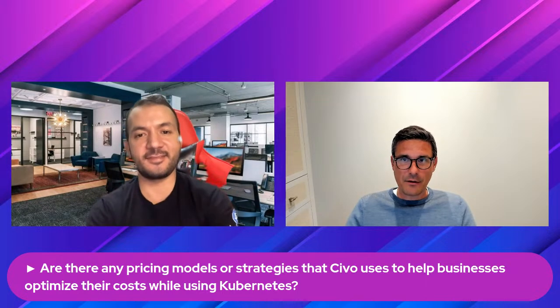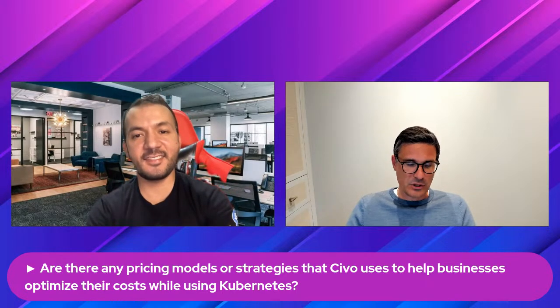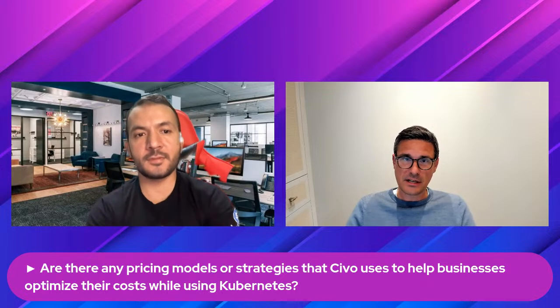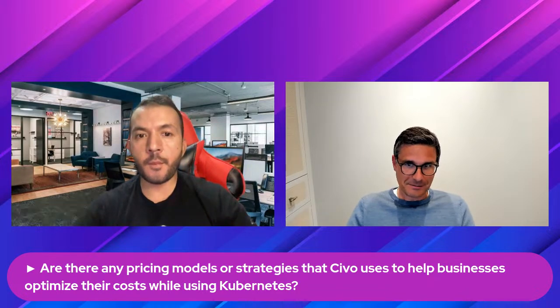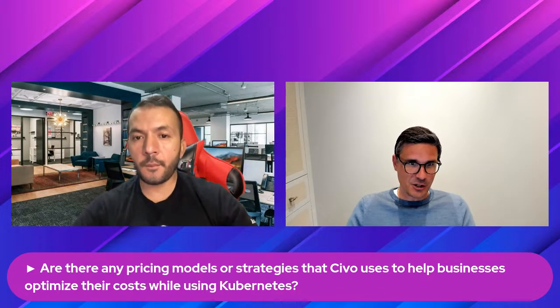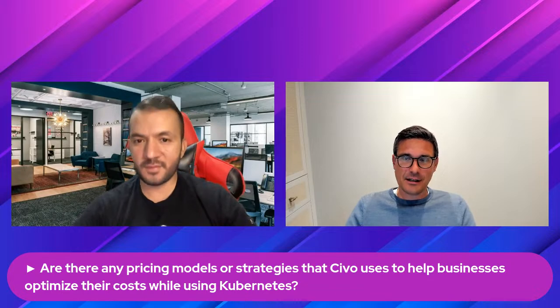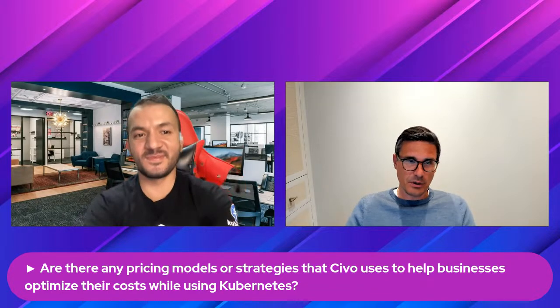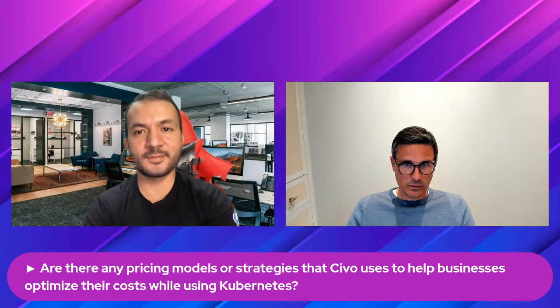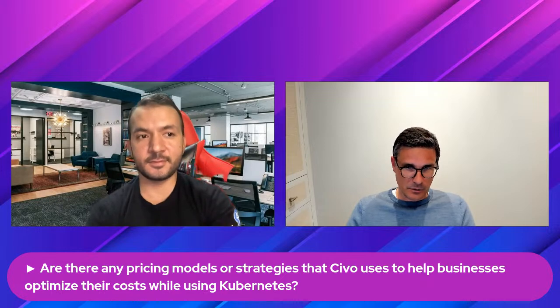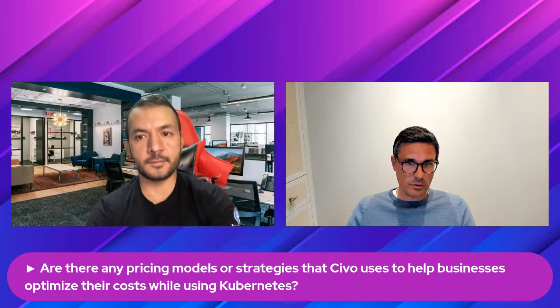When we talk about ourselves compared to, say, hyperscale providers, there are three simple things that we focus on, which is we're simpler, faster, and cheaper. Taking the simplicity and the cost element of that, what we've done is we've kept things very simplistic in terms of the billing models that we run.